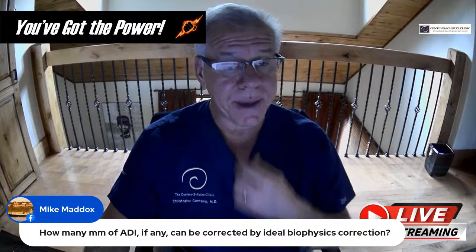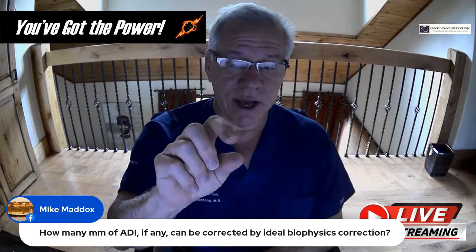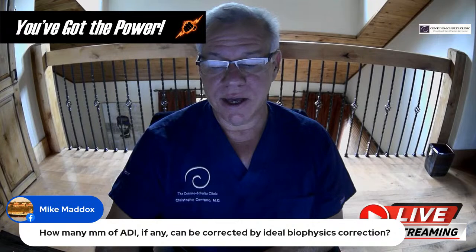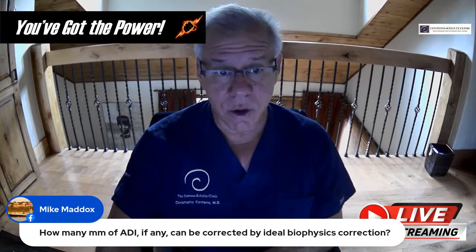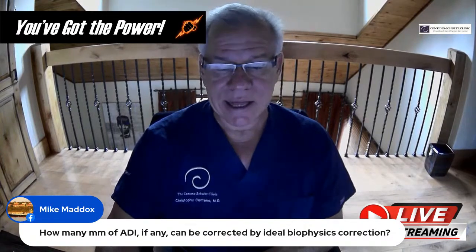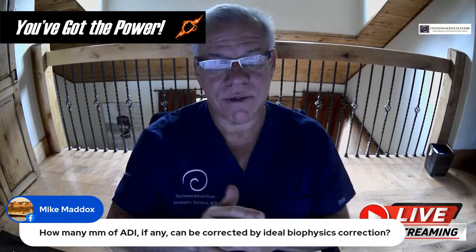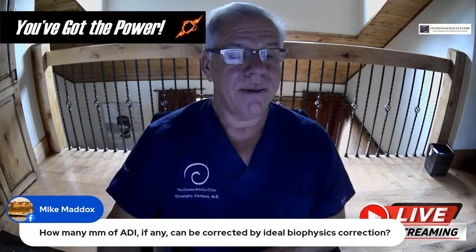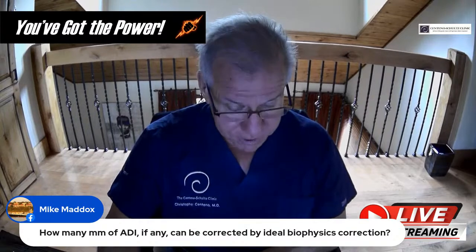The atlantodental interspace is the amount of space between C1 and C2 up front. Now, in people that have a problem with the transverse ligament, when they look down, that ADI, or atlantodental interspace, opens up, and that leads to high ADI like we're talking about. Now, if you go and get the curve back, the good news is you can take weight off of that area, but it's still going to be loaded when you look down.